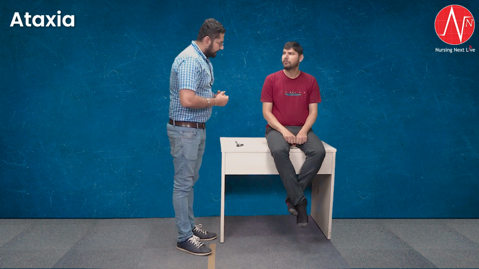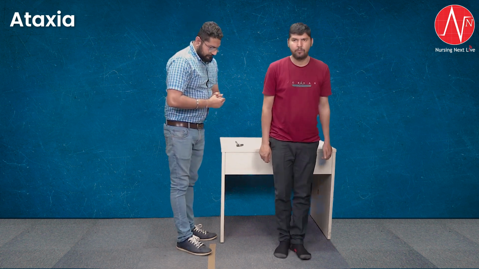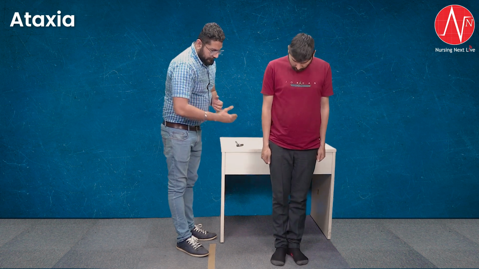To see this ataxia, we will tell the patient to stand with his feet together, and then look for any swaying movement. A normal person can stand without any swaying movement. Can you please stand on your feet? Yes, sir. Can you please bring your feet closer?